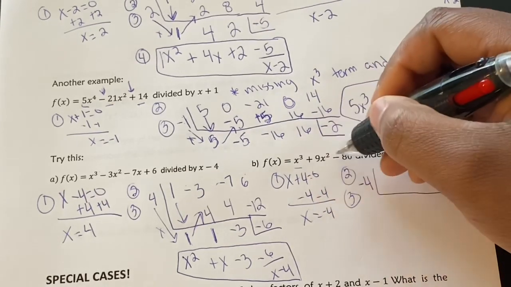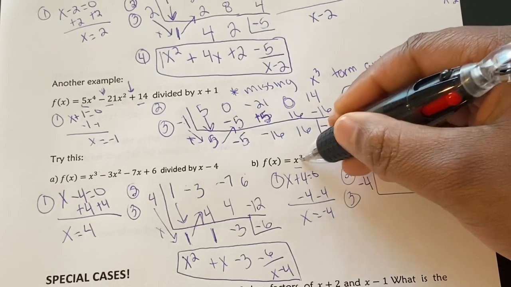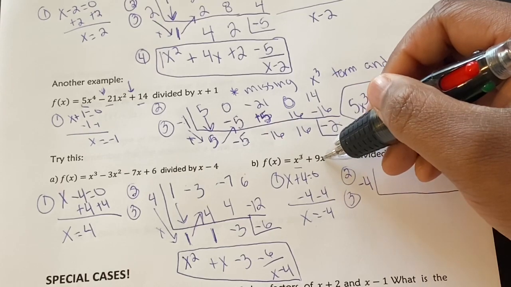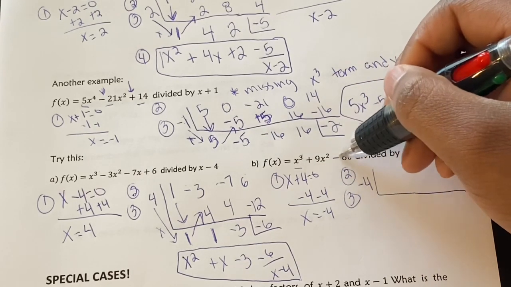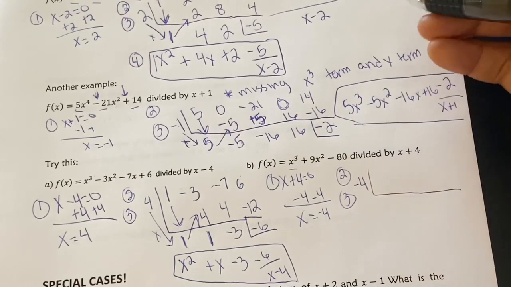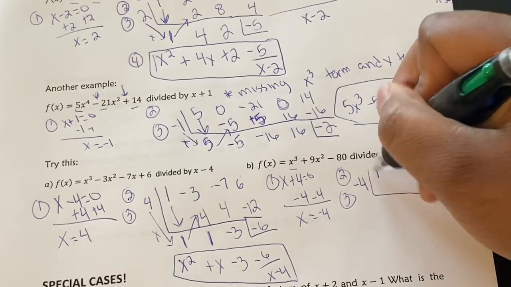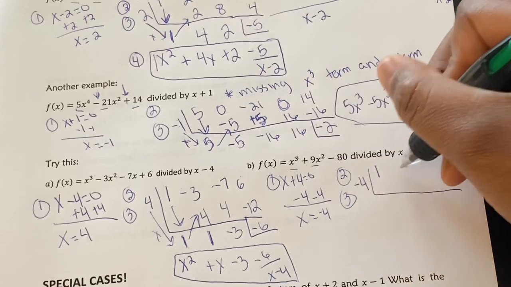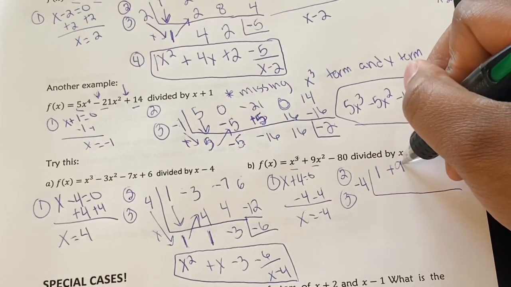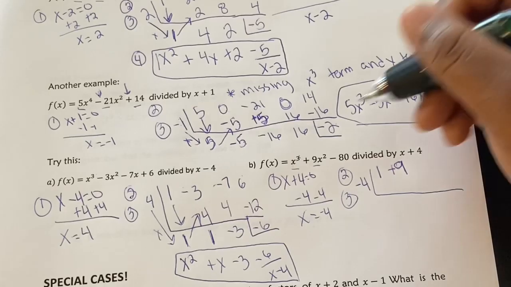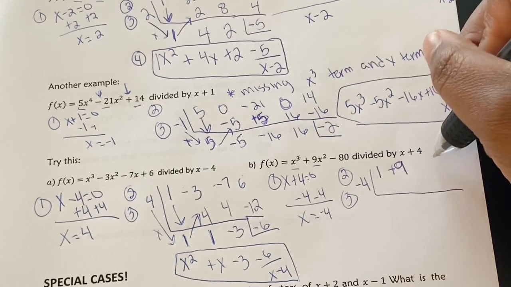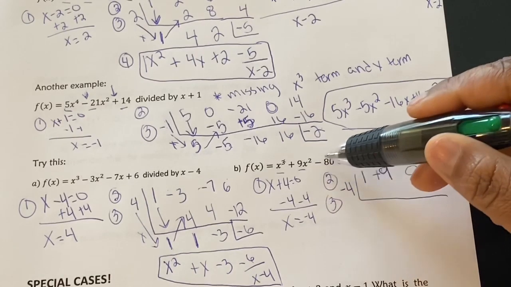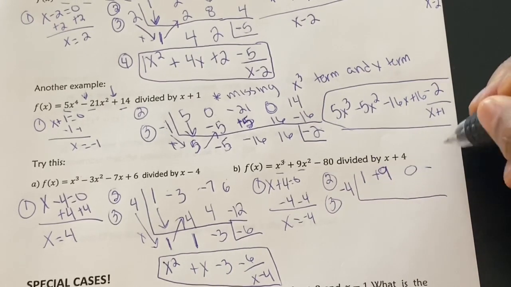Take the coefficients, making sure that if I'm missing any, and I am missing one. I have x cubed, I have an x squared, I do not have an x, so I have to replace that x with a 0 term. So it's going to be 1, coefficient of x cubed is 1, coefficient of x squared is 9. Now I have to replace that x term with 0, and then it's -80.